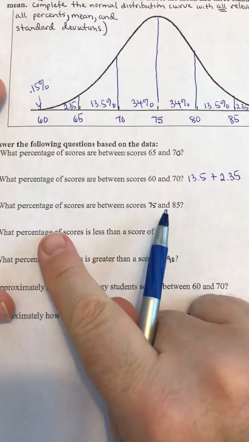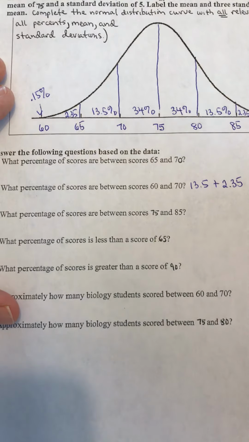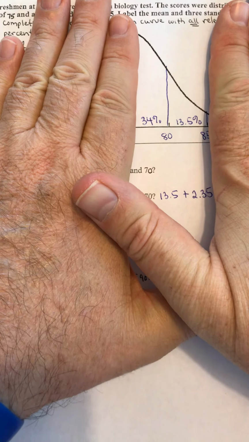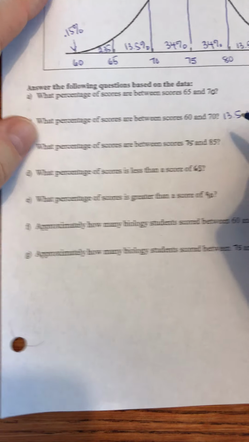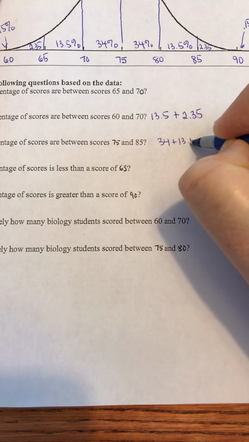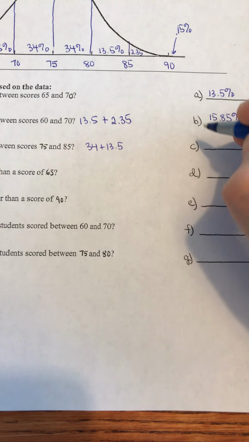Next one. What percent of scores are between 75 and 85? 75, 85. Just add those 2 up. So 34 plus 13.5. I don't even need a calculator for that. It's 47.5%.